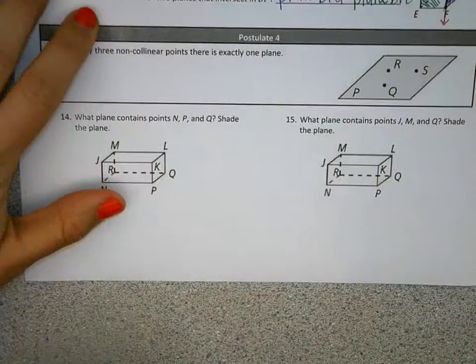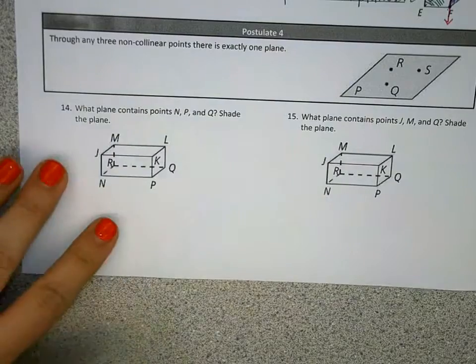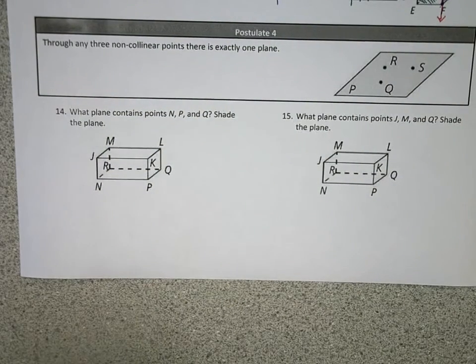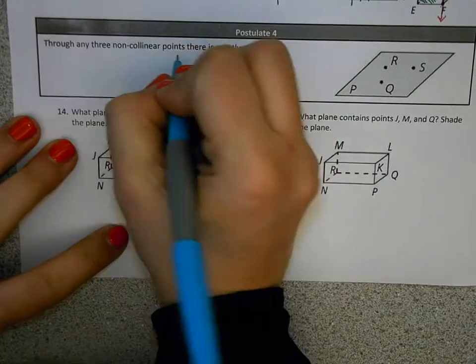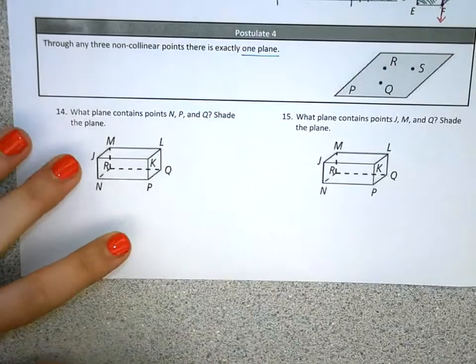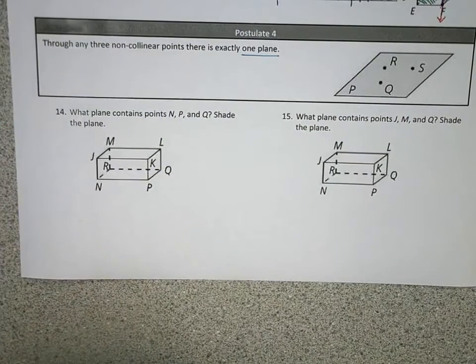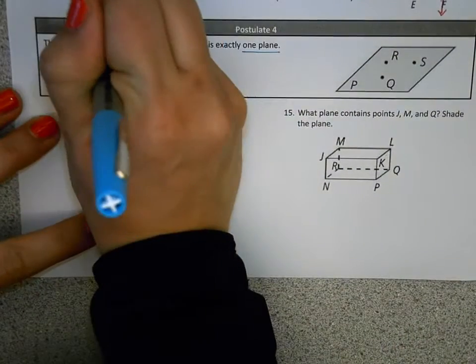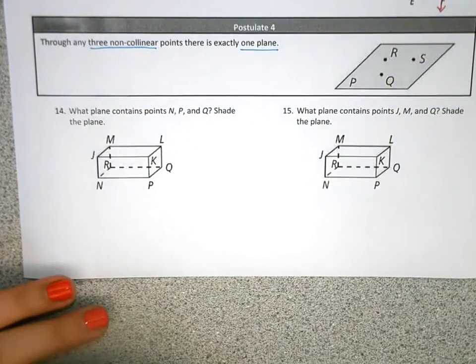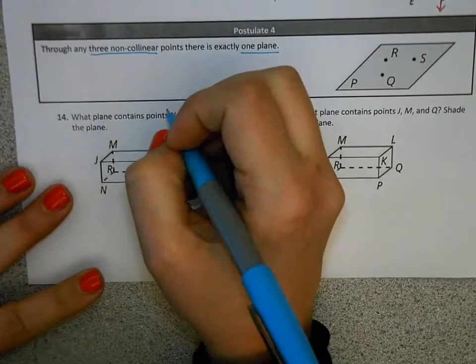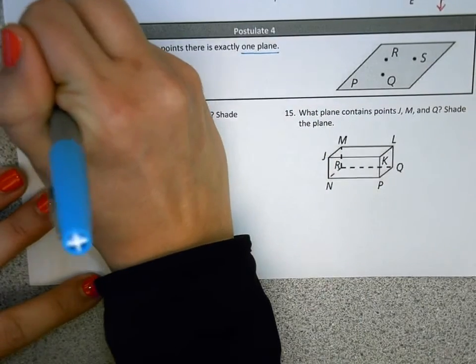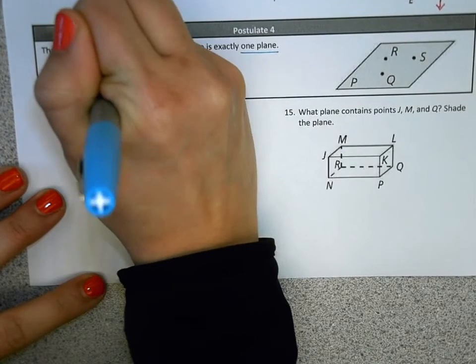So just like postulate 1, through any 2 points is exactly 1 line. The same thing is for planes. Through any 3 points, there is exactly 1 plane. Okay? 3 non-collinear points. So the 3 points that we use to name a plane, through any 3 points, there's exactly 1 plane. So we would say that points Q, R, and S are non-collinear.